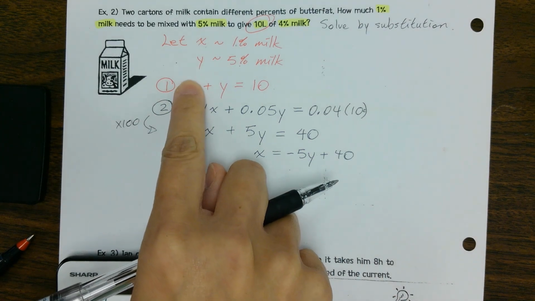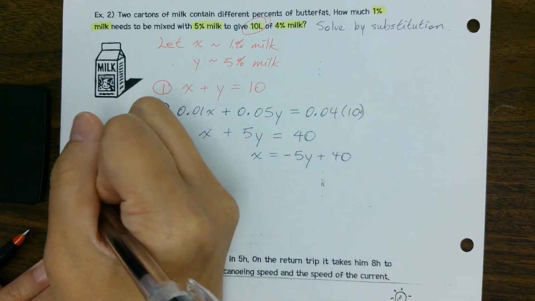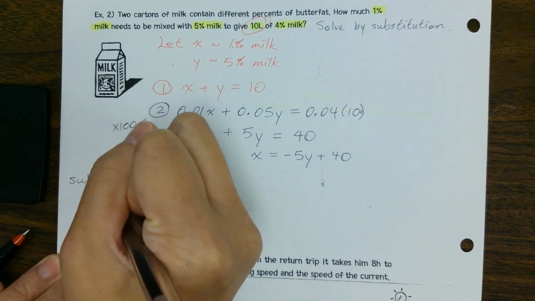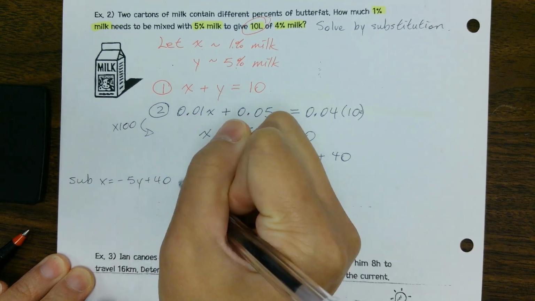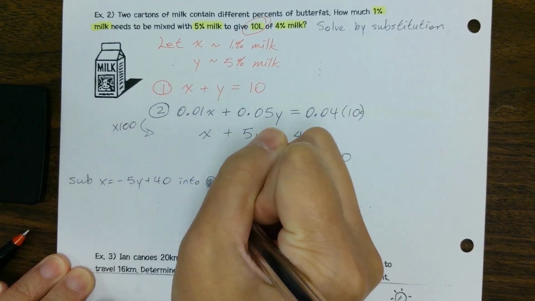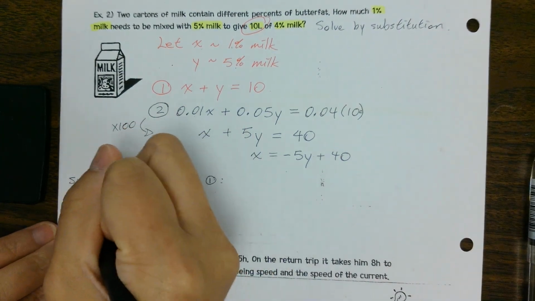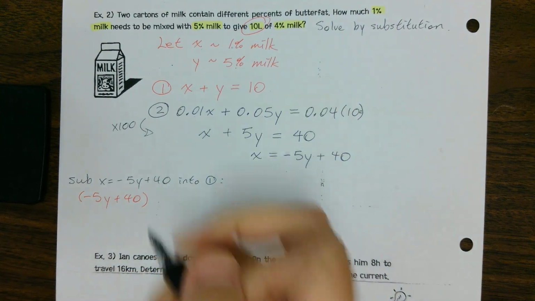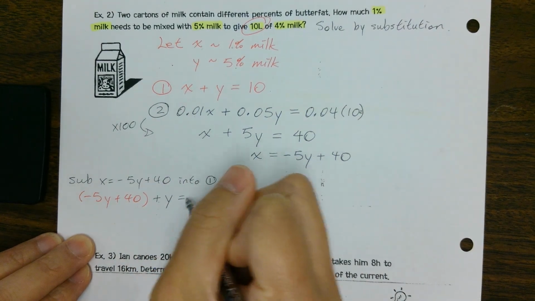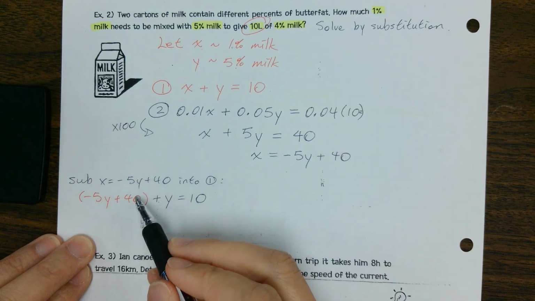Yeah, the first equation to solve for y. So sub x equals negative 5y plus 40 into equation 1. So negative 5y plus 40 plus y equals 10. Right, in this equation, I replace the x with this.